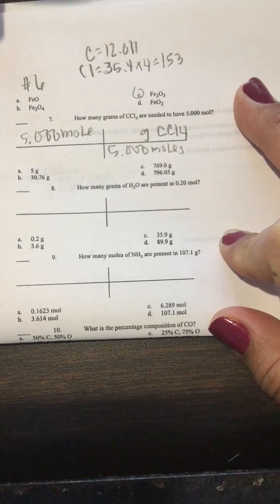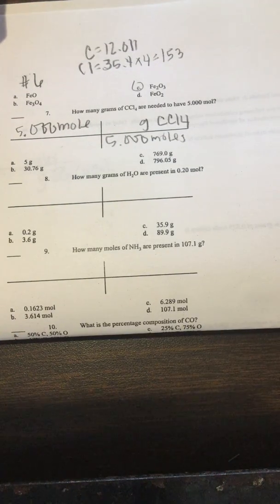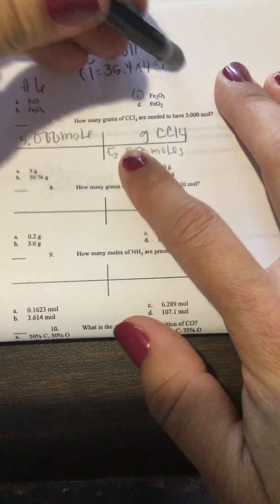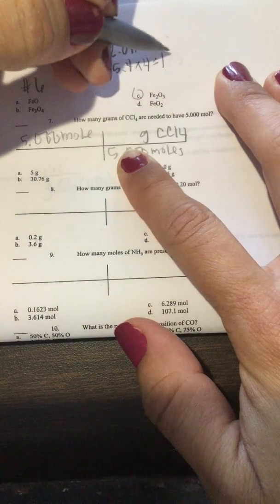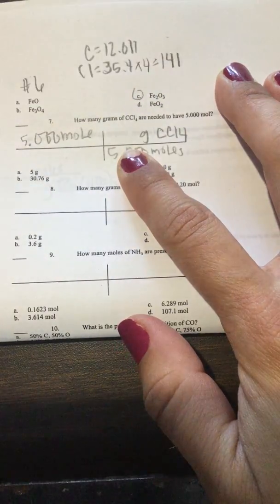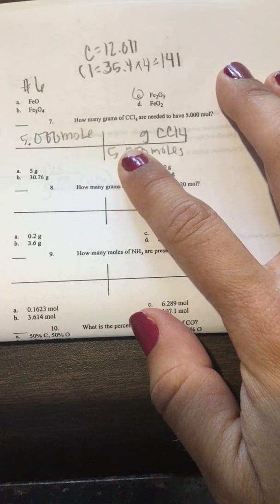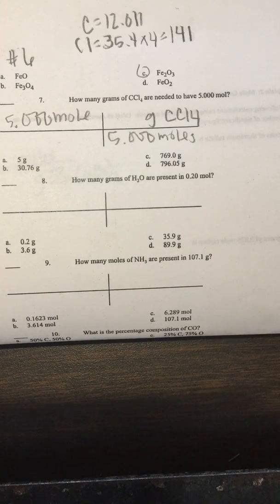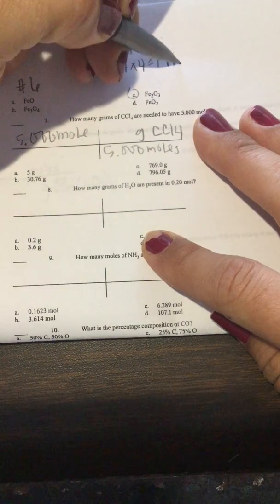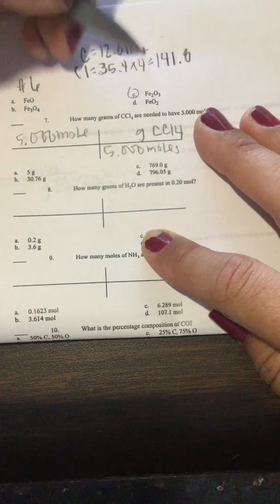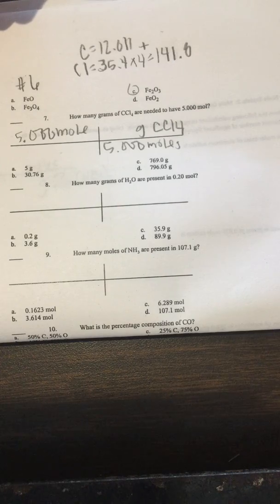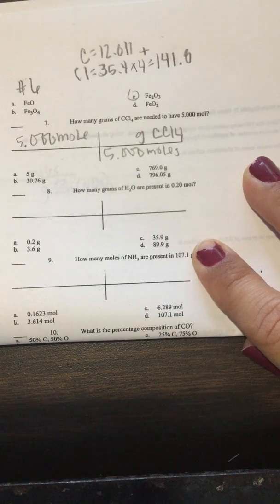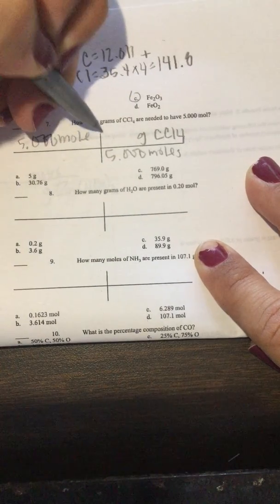153? I got 141.6. So I'm typing in 35.453. 141.812. Okay, so I need to add these two together. So the mass of CCl4 is going to be 153, the total mass.